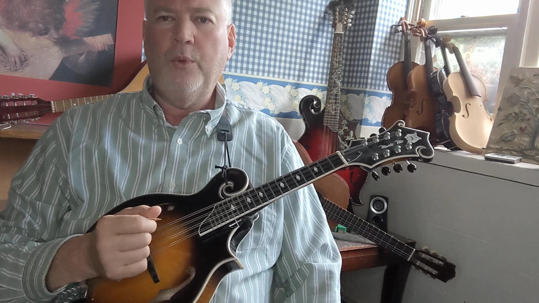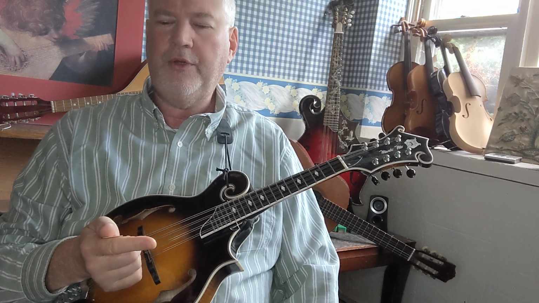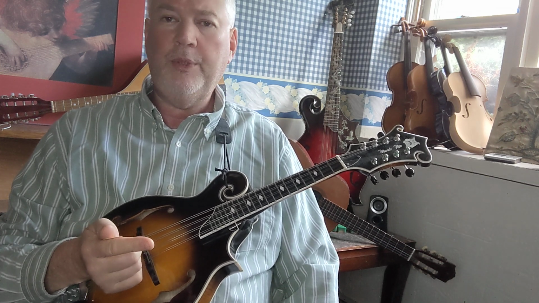mandolin. So what you do is you take the 1, 3, 5 notes of the chord, and then you add the 7th note of that scale lowered by a half step. So in the case of G, if the 7th note is F sharp, then the note you're going to use to make a 7 chord will be F.